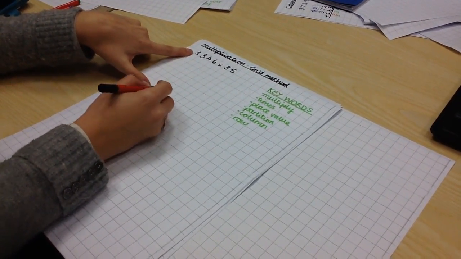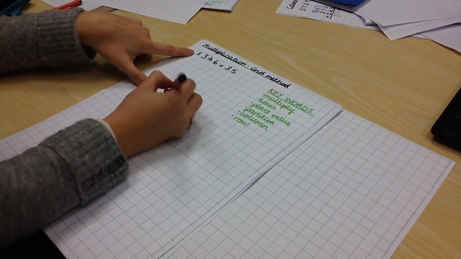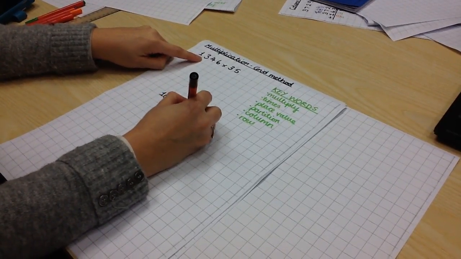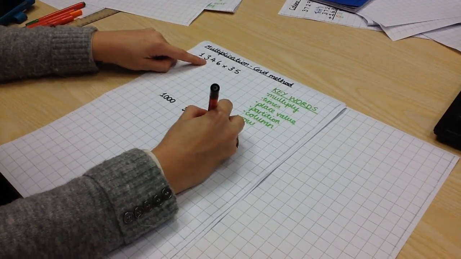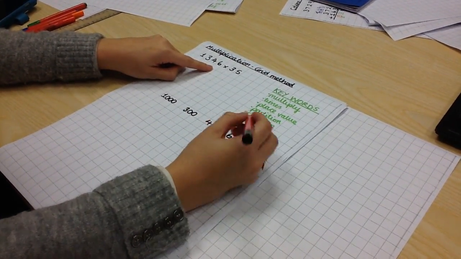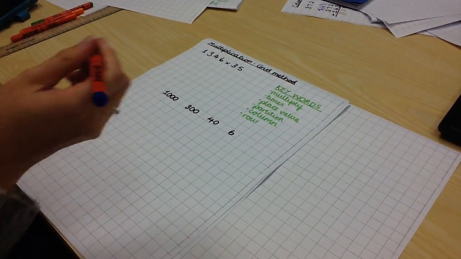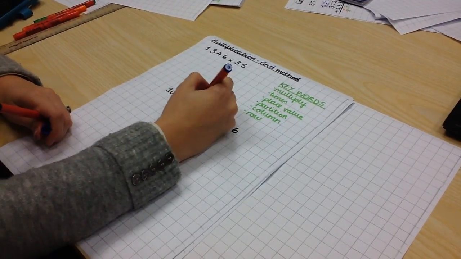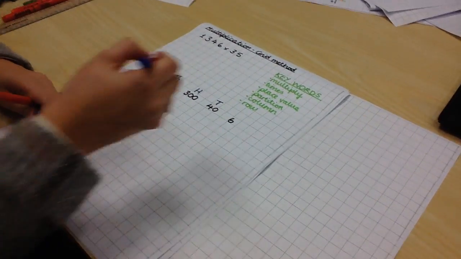This means the 1 is worth 1000. The 3 is worth 300. The 4 is worth 40. And the 6 remains as a 6 as it is in the units column. We can now pop in the column headings to support us: thousands, hundreds, tens and units.